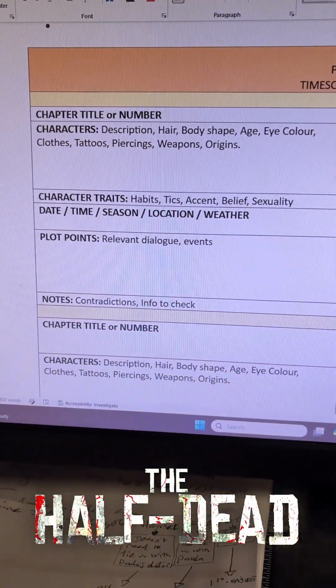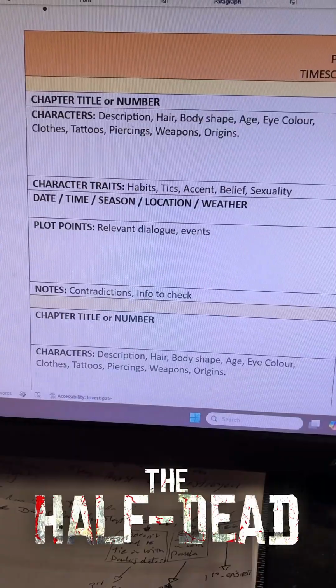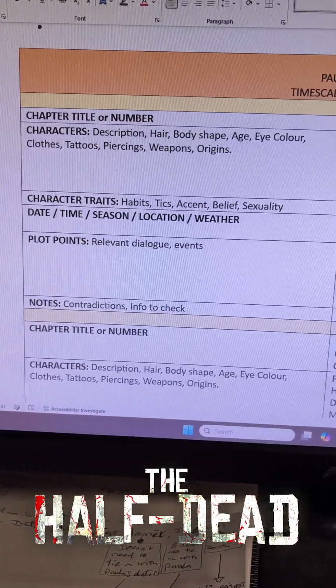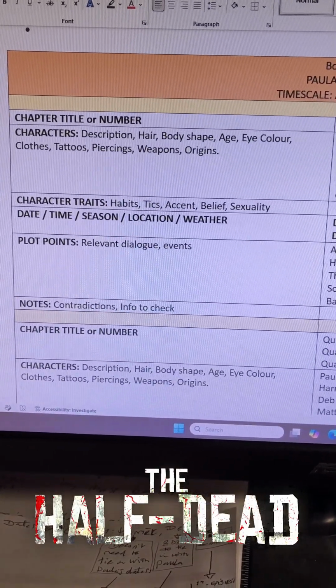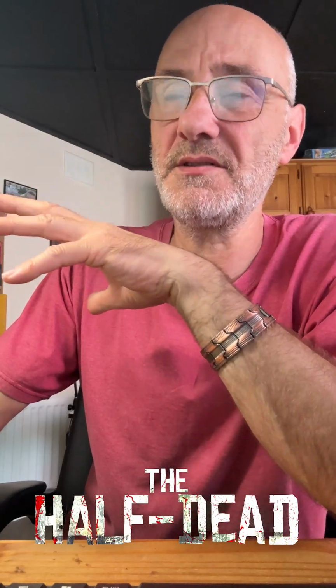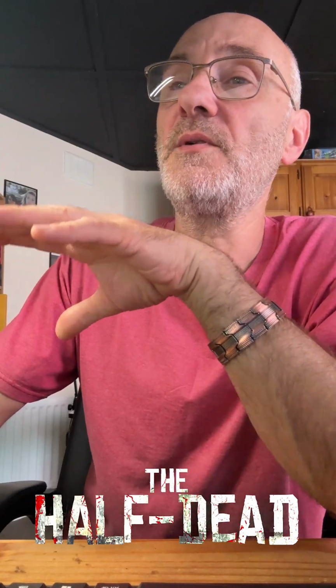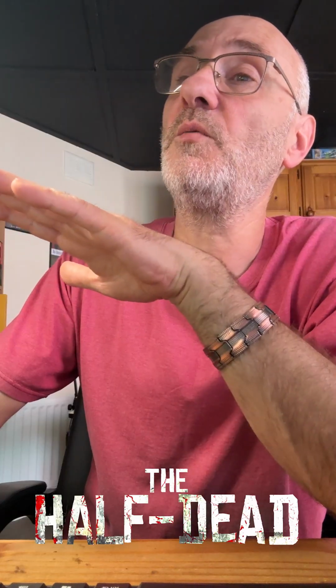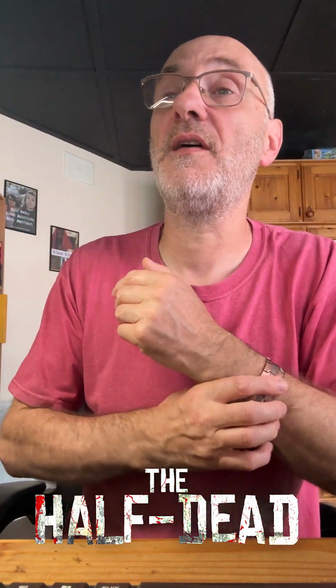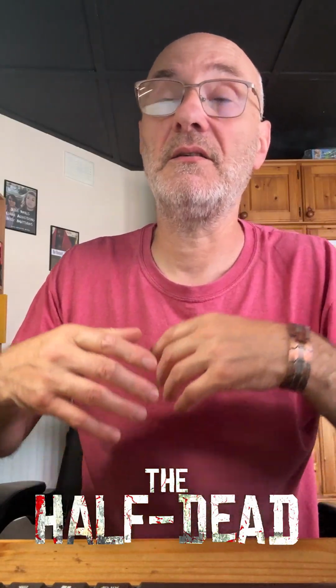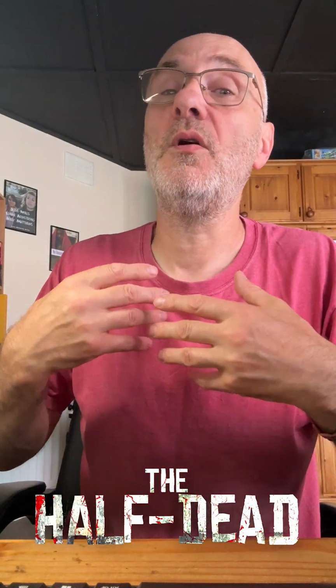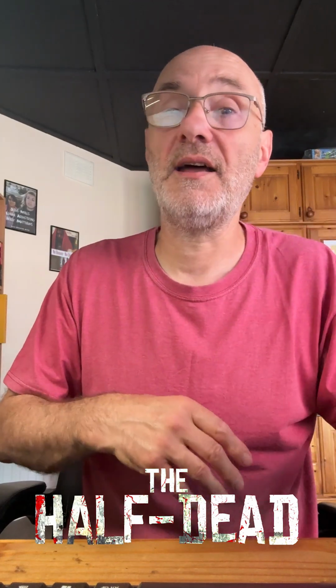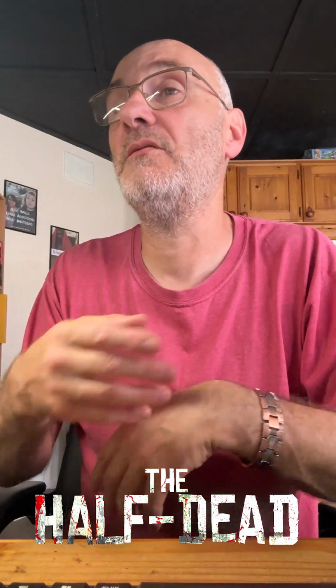On the side here, I've got these boxes of information that I would like to have listed. Not all the boxes are filled in because I've got some separate documents somewhere else with biography details in it, which I'm going to compile into a big biography list of every character and all of their different habits and accents and sexuality and what weapons they have and whether they've got tattoos, piercings, some of their clothes and their body descriptions, eye color, their age, etc.